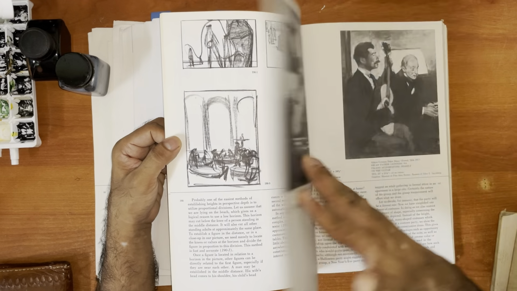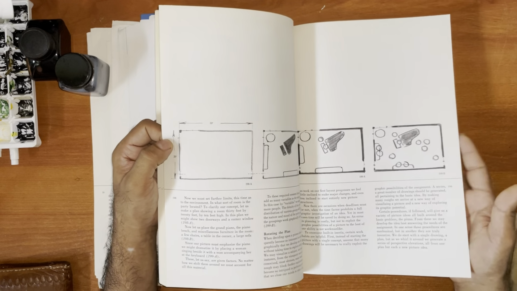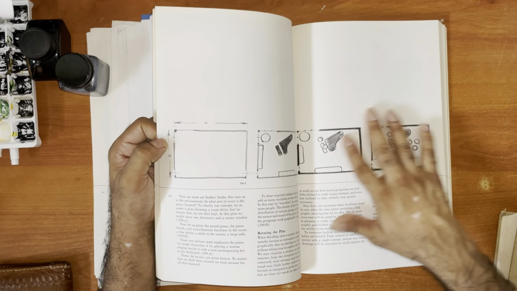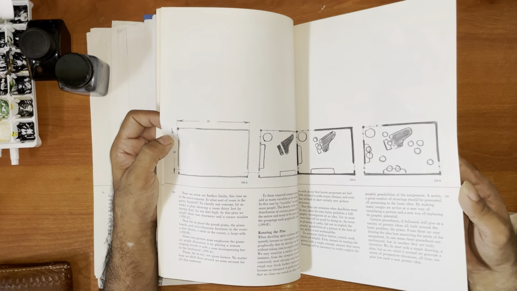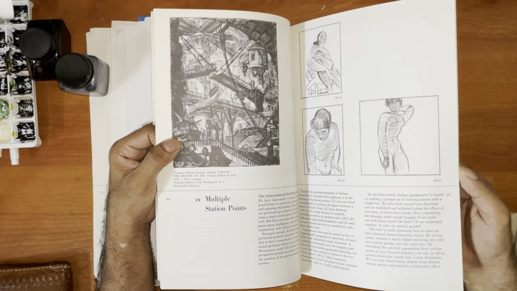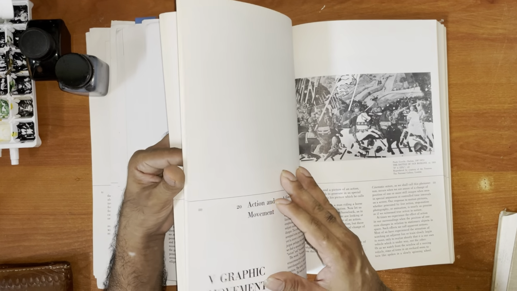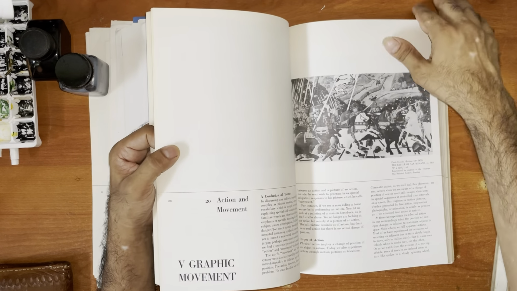There's discussion on movement. There's discussion on different plans that people use to get someone to look at a picture. They talk about different station points and how to anchor it, and it's just a great book.